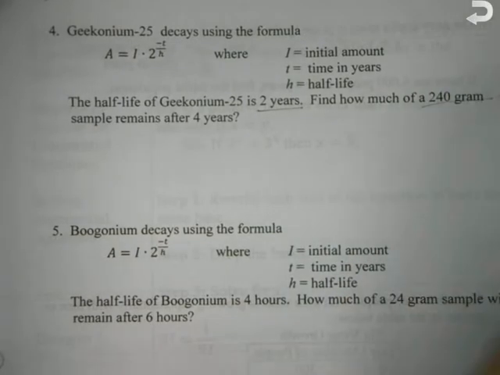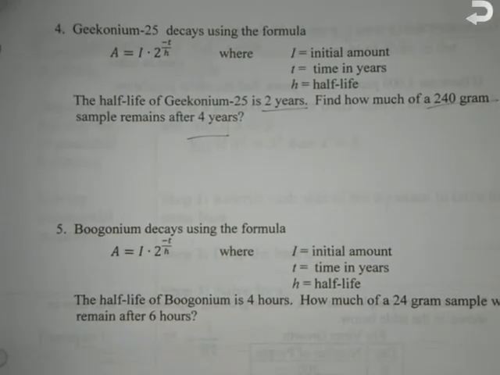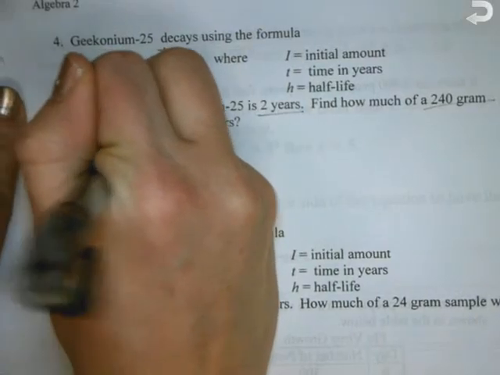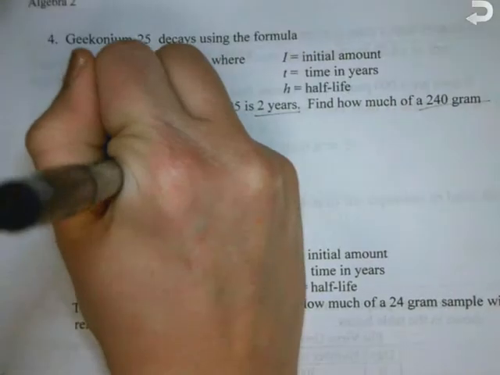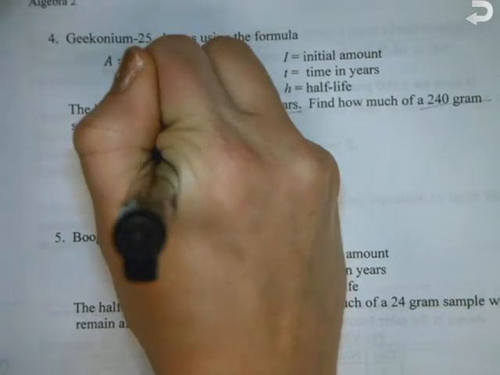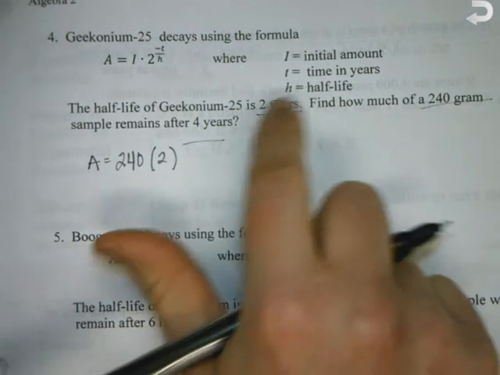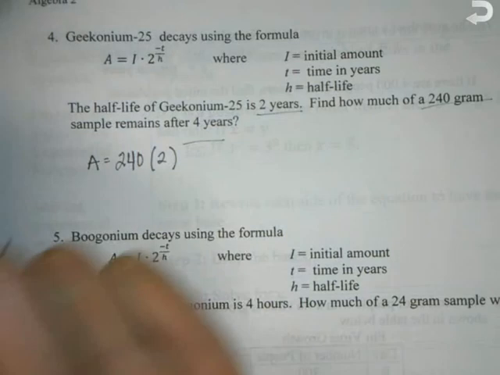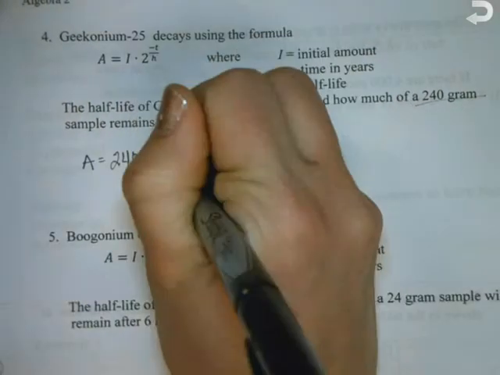A equals, what was the initial amount? 240 times 2 to the negative T. So that is, no, that's the half-life. The time passed is 4. So negative 4 over the half-life, which is 2. So this is going to be A equals 240 times 2 to the negative 2, right?